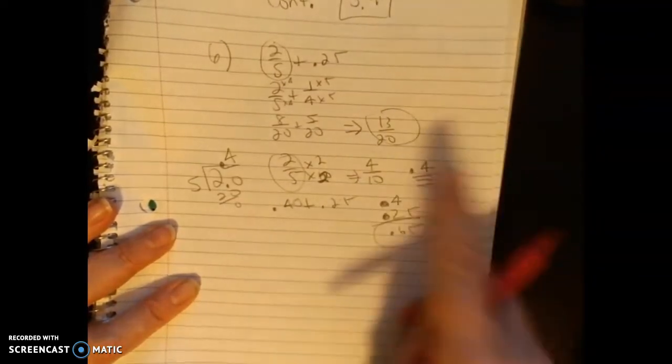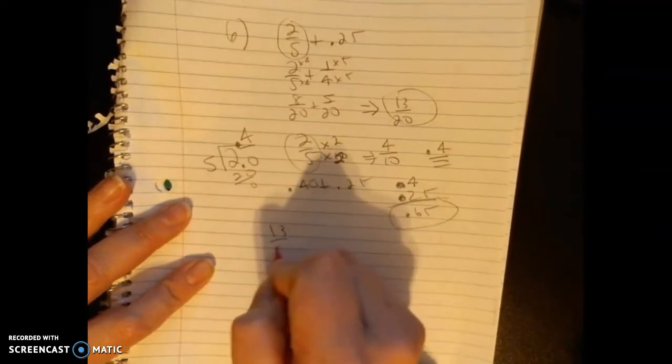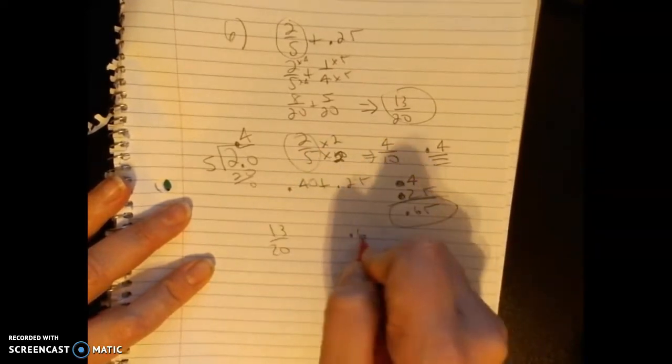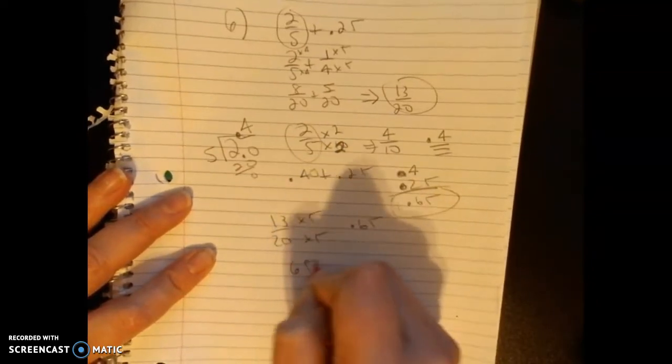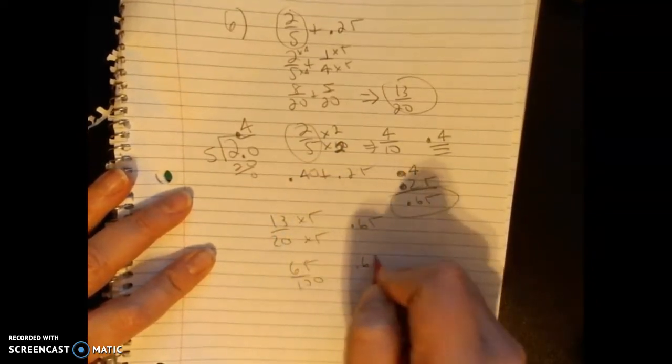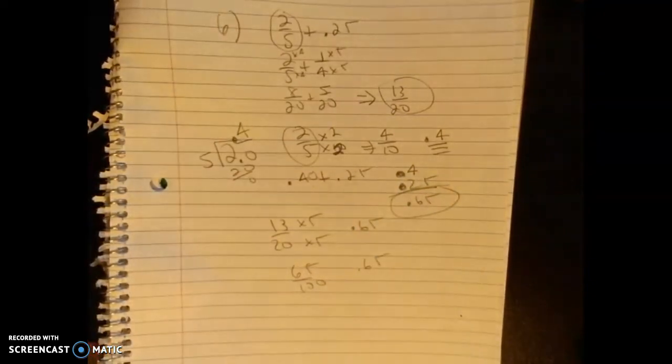So I can do decimal work to do decimals. I can do fractions. And if I want to really make sure those are equivalent, 0.65, I could scale this one up by 5 and 5 and get 65 out of 100, which is 65 hundredths. So I know I'm right. All right, let's look at the next one.